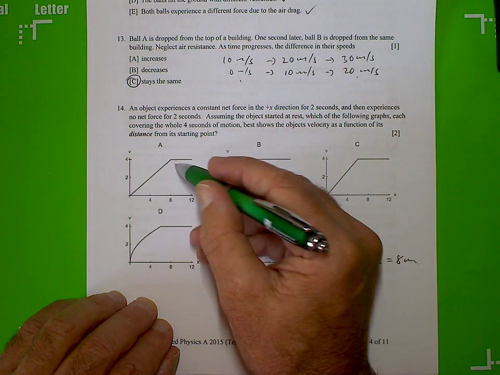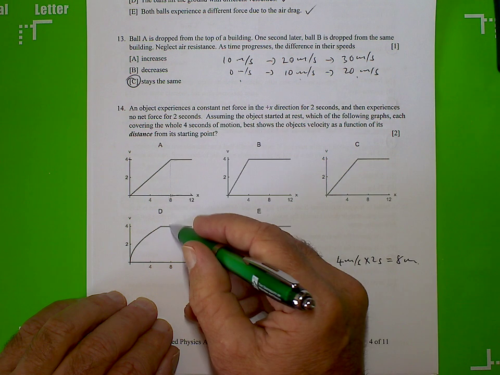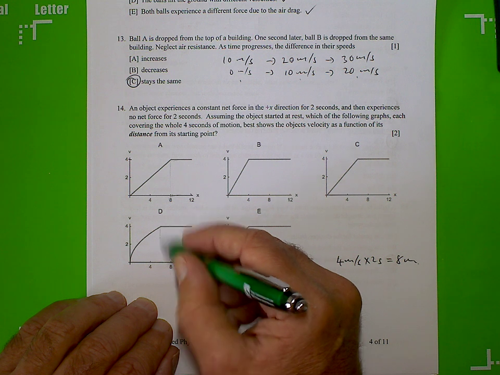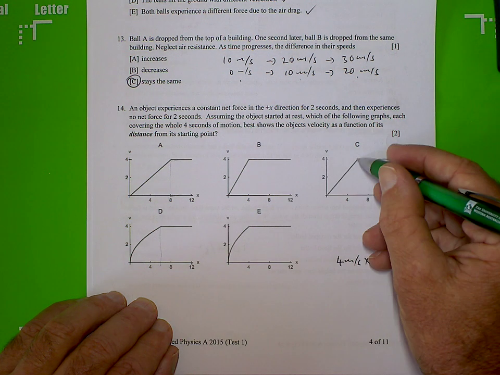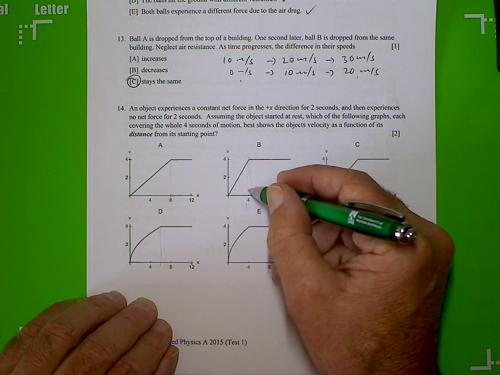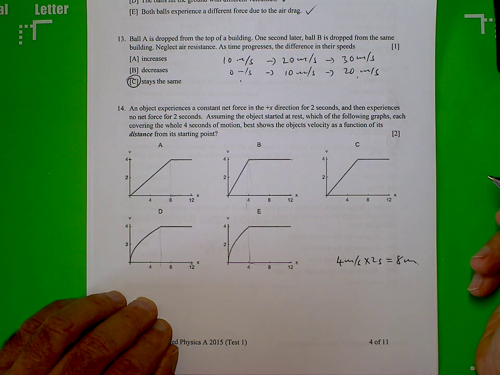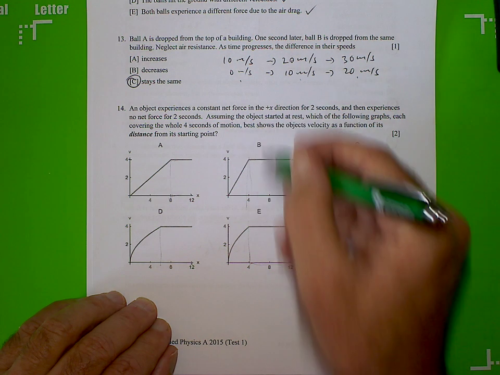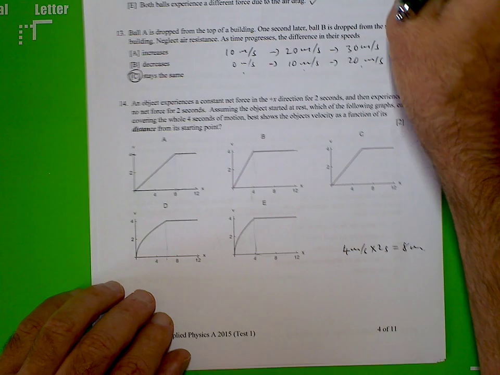Now this one they cover 4 meters. This one, they cover 6 meters. This one, they cover 6 meters. These two here, they both cover 8 meters in that time. So it's between B and E. They're our choices. The rules in multiple choice tests are if you're in a hurry, you now guess. Okay? So we won't though.